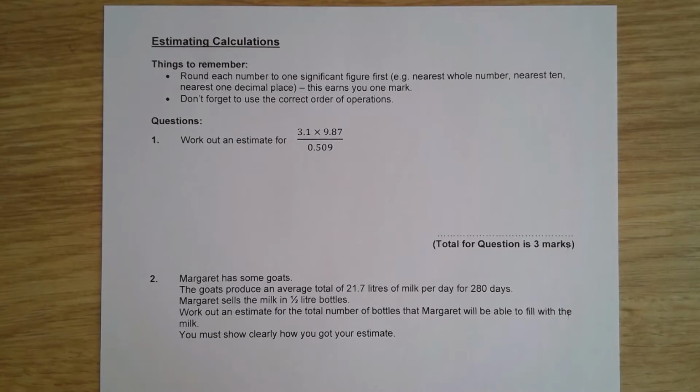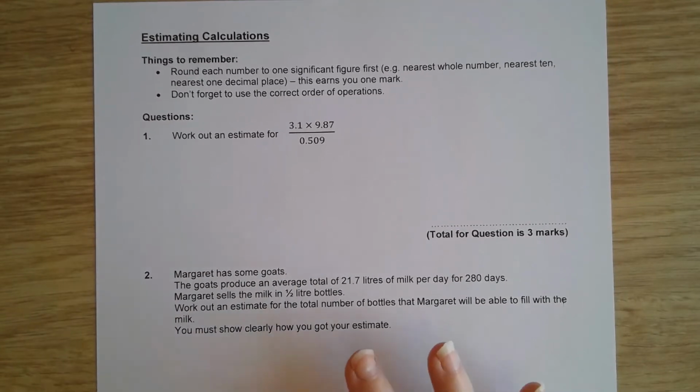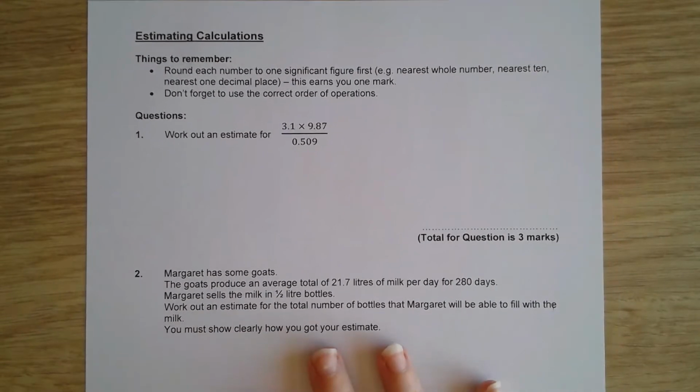This is part of the grade 5 workpack, pages 8 to 9. Okay, let's go through the first question. It asks you to work out the estimate.